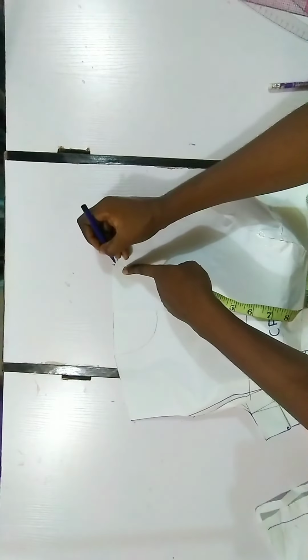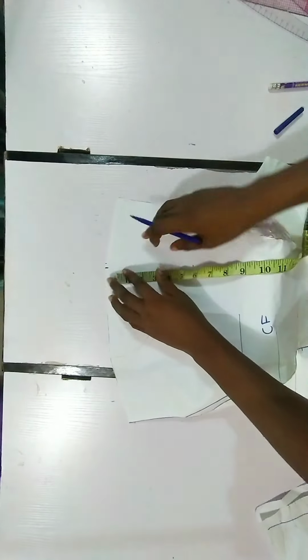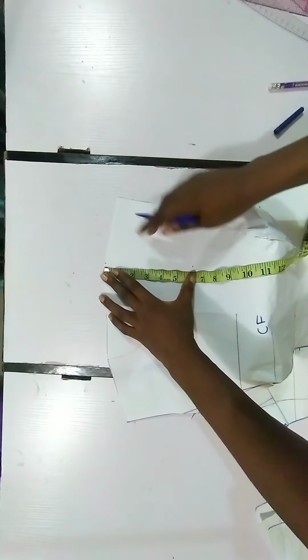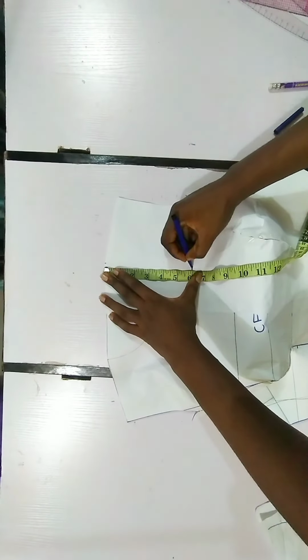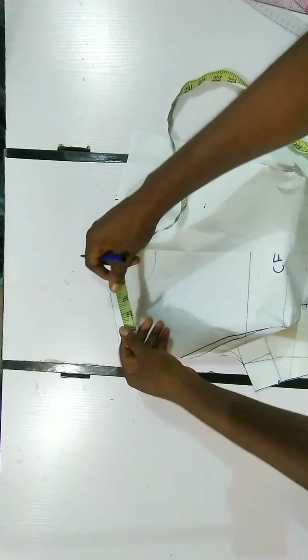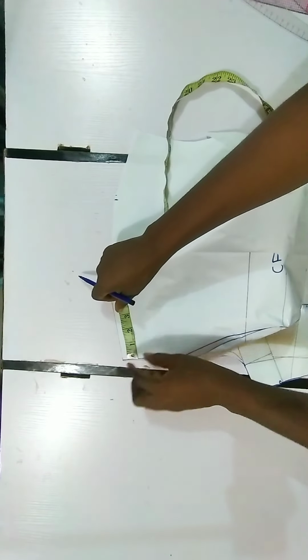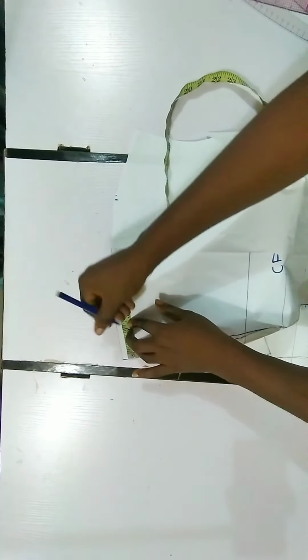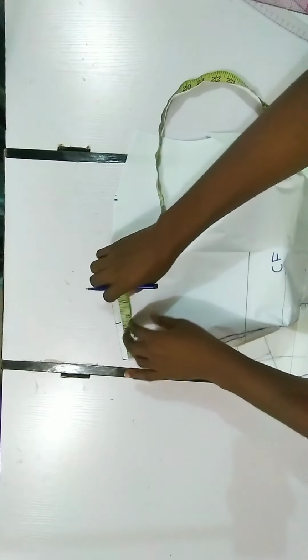All right, so from the tip of the neck here, I'm going to go down by 6 inches. Here comes the 6 inches from the tip of the neck. After you determine the depth of the neck, the next thing you want to determine is the length of the shoulder. Here I want to use 2.5 inches for the length of the shoulder.